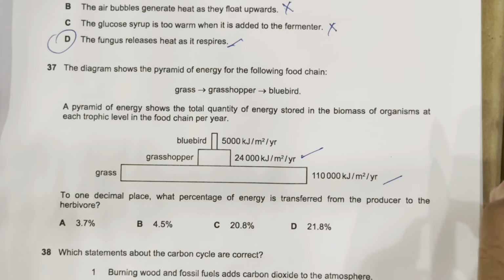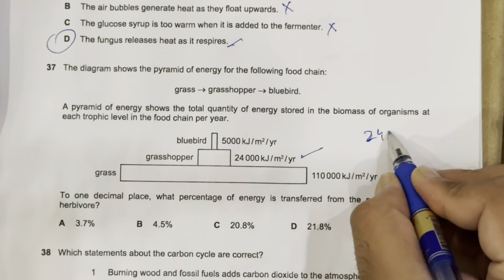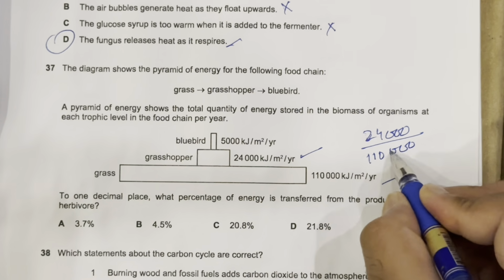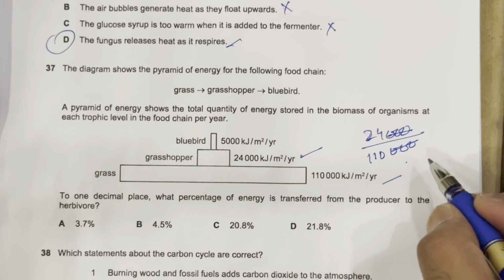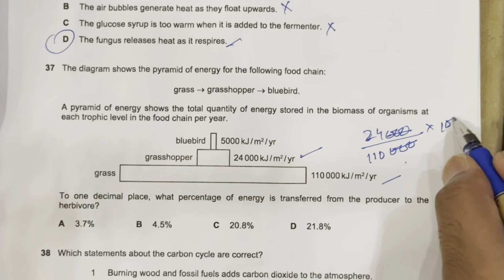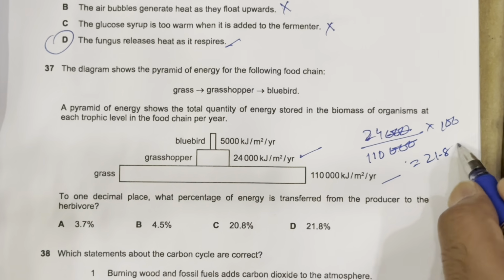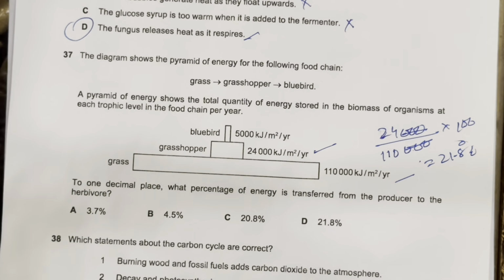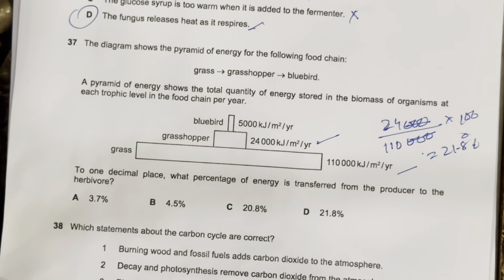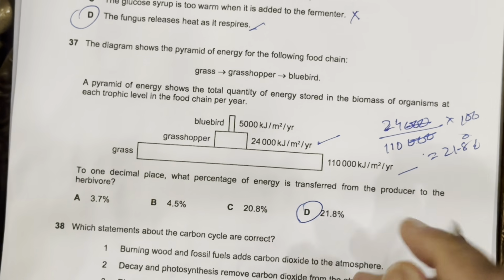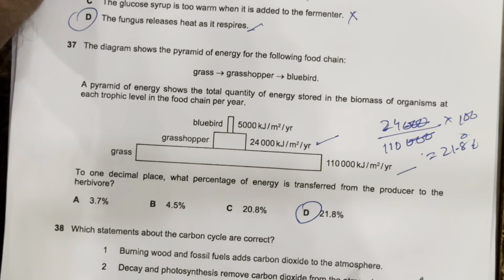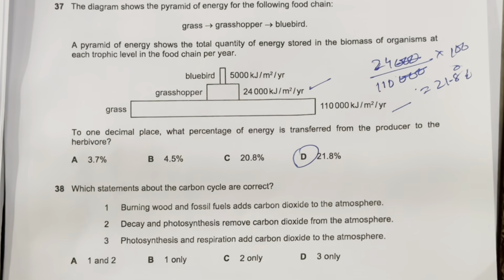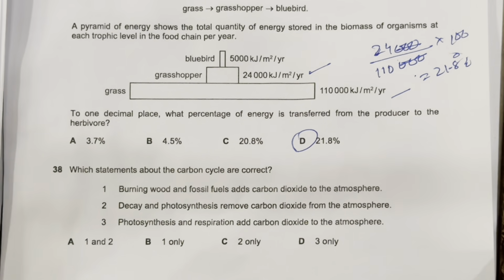So it would be like that: 24,000 is for the herbivores and 110,000. You cancel 3 zeros with 3 zeros, and take 24 by 110 and multiply it by 100. You get the answer, which is equal to 21.8%. So option D is the correct choice. Again, you need to bring your calculator in solving question number 37.